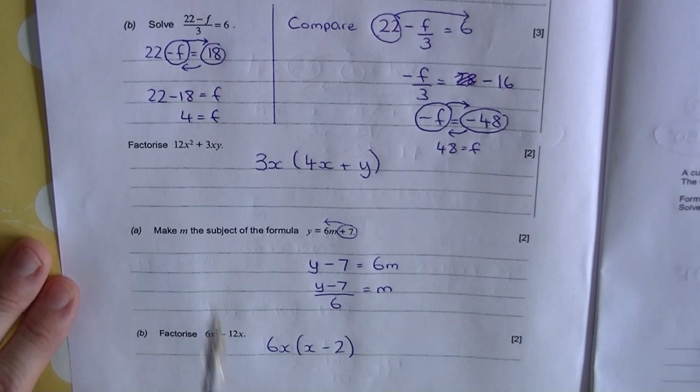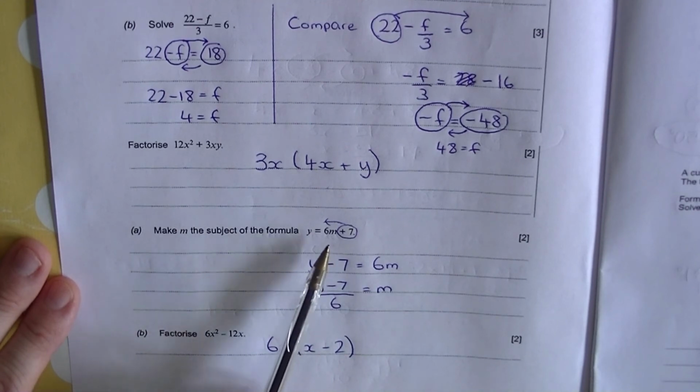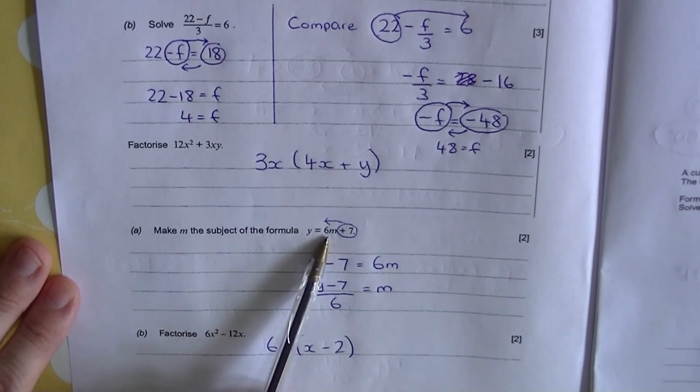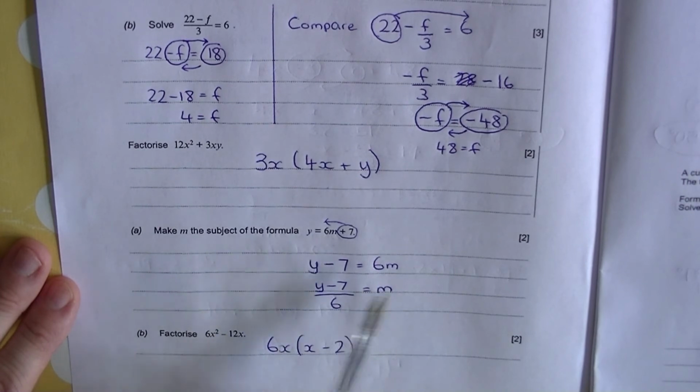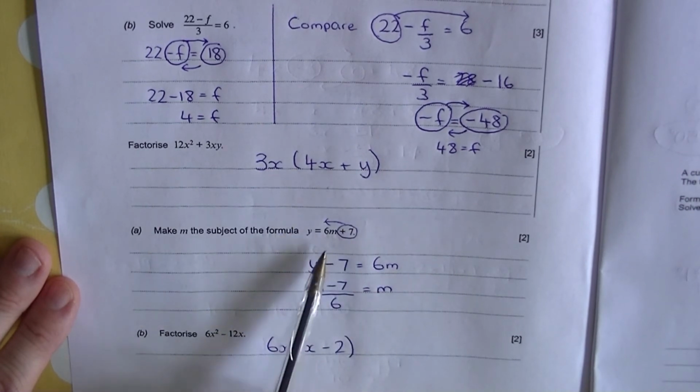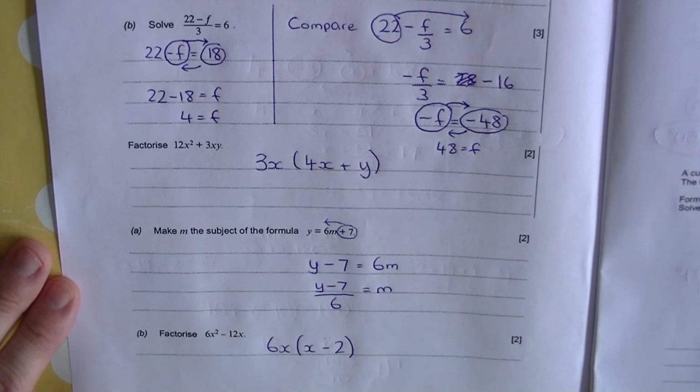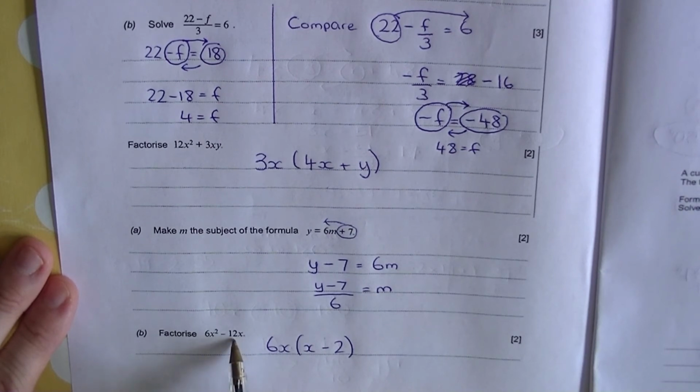Okay. Changing the subject of the formula, not so bad because the 6m is positive. So just a little bit of rearranging there. Plus 7 goes over and divide by 6 again. And again here, has the look of a quadratic, but doesn't have the number on the end. 6x squared minus 12x. So it's not a quadratic. It's not a difference of 2 squares because 6 is not a square number and 12 is not a square number. So we're looking at a 1 bracketer, and there it is. On to the next page.